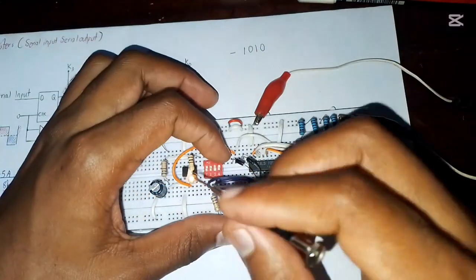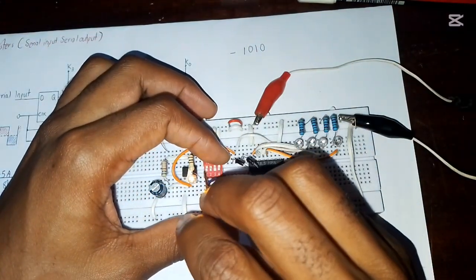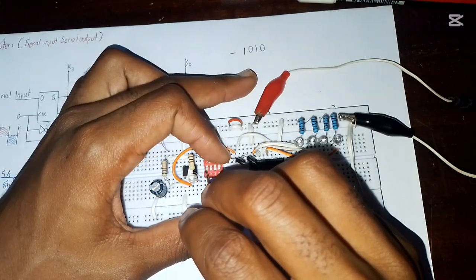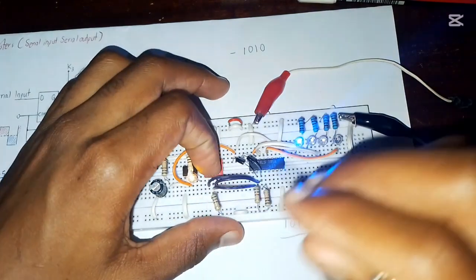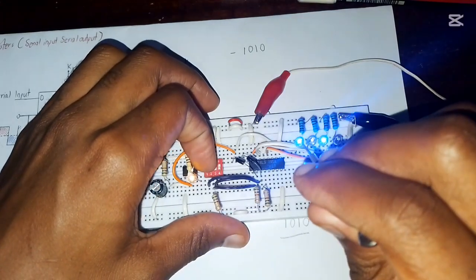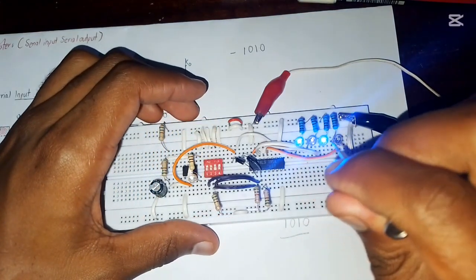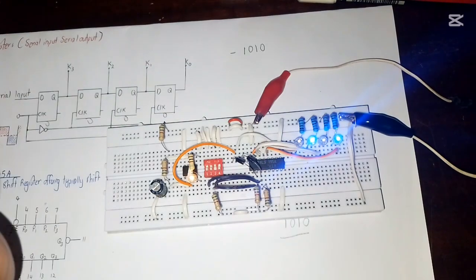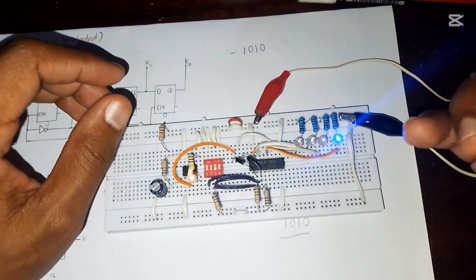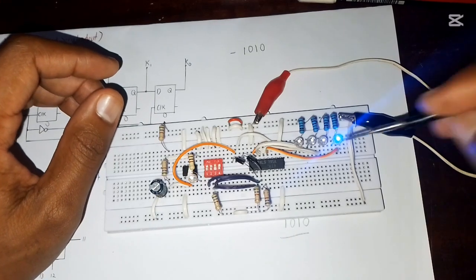So let's do that again. Start with the 0, then a 1, then a 0, then a 1, so 1 0 1 0. Yes, in the brief moment you have seen that we had our code 1 0 1 0 before it started moving and clearing from the flip-flops.